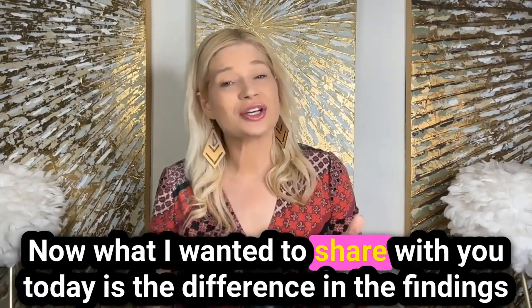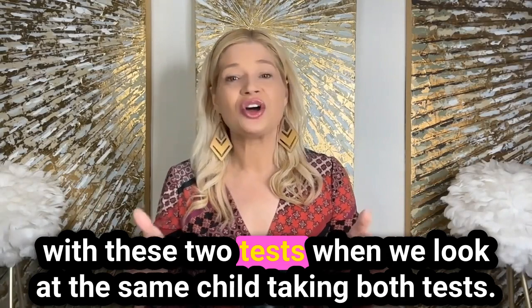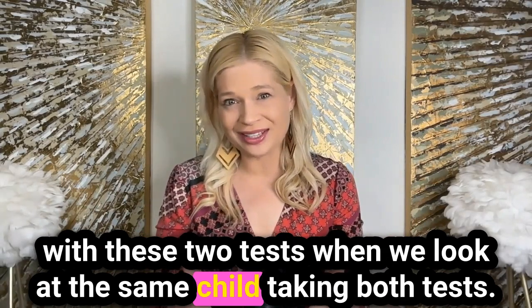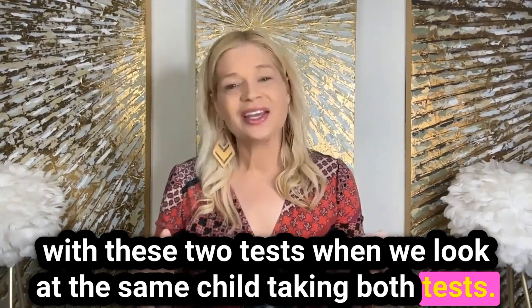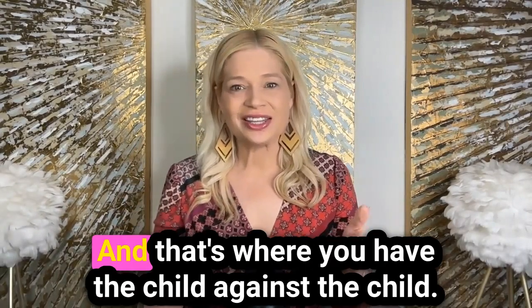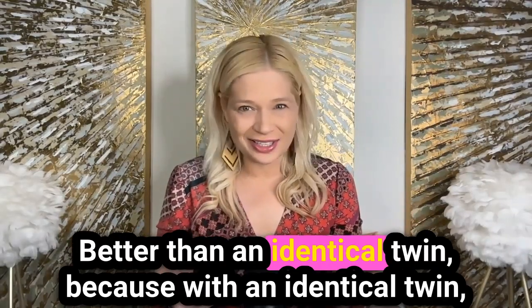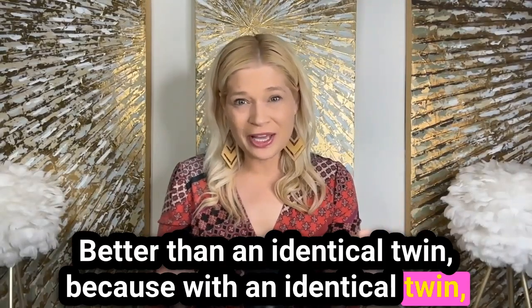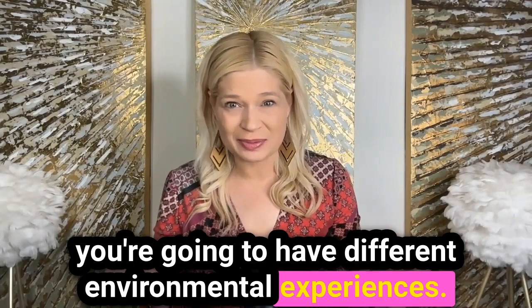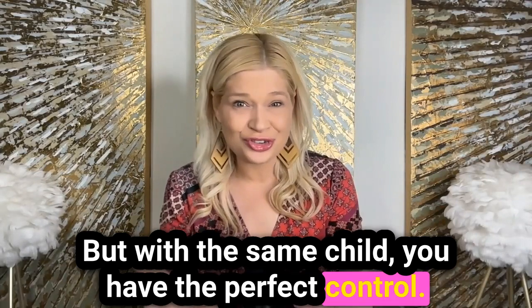Now, what I wanted to share with you today is the difference in the findings with these two tests when we look at the same child taking both tests. Now, I love using this. It's called N of 1 research, and that's where you have the child against the child. It's better than an identical twin because with an identical twin, you're going to have different environmental experiences. But with the same child, you have the perfect control.